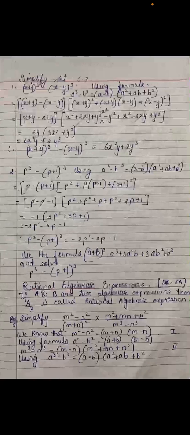Now the second bracket, bigger bracket, x square plus 2xy plus y square plus x square minus y square plus x square minus 2xy plus y square. Now your 2xy gets cancelled, minus y square and plus y square gets cancelled. Okay. Now the remaining part is, in the first bracket y plus y is 2y, and the second bracket x square plus x square plus x square, 3x square plus y square. Okay, so it becomes 2y in the bracket, 3x square plus y square.